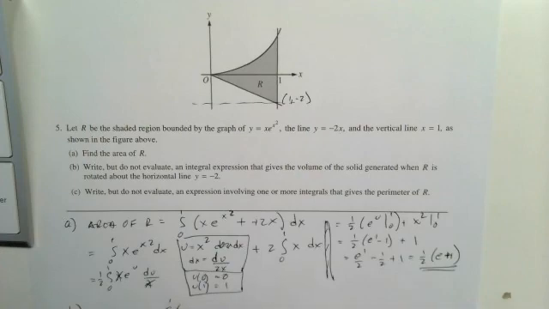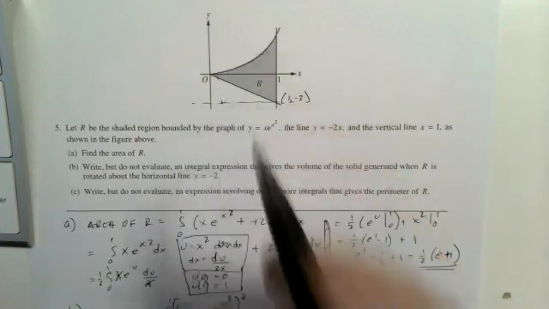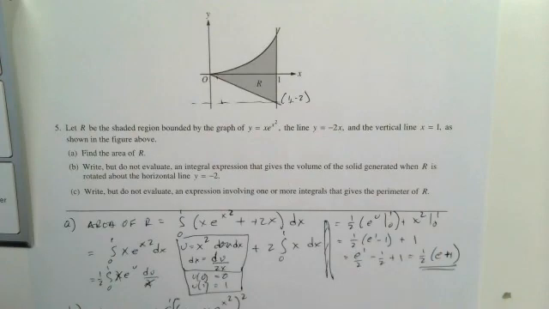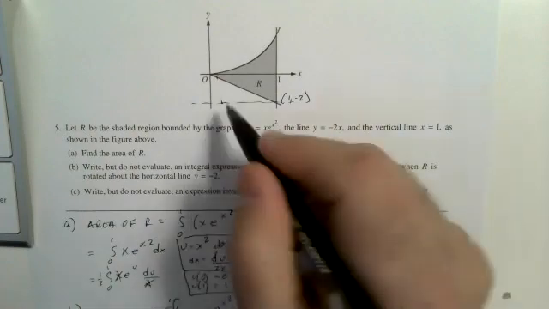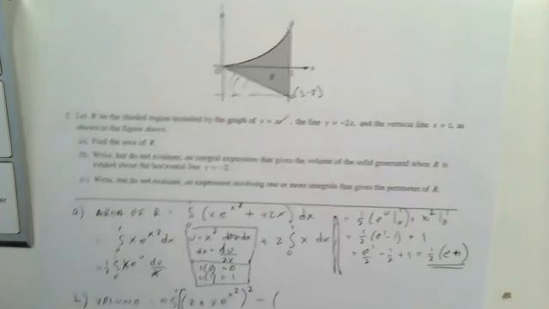The whole thing. 2 plus x e to the x squared. Pi r squared, radius is 2 plus. Yeah, okay, that works. Subtract off this region. Pi's out front. Now we got some, oops, sorry about that.